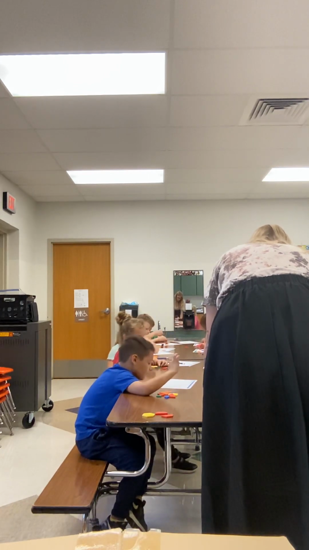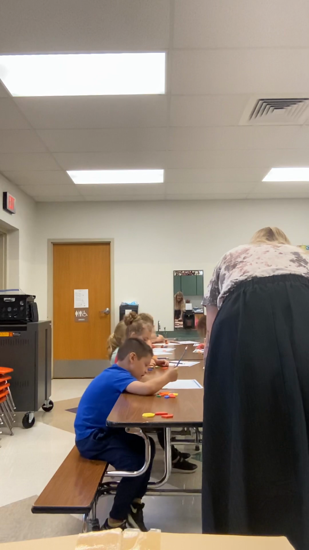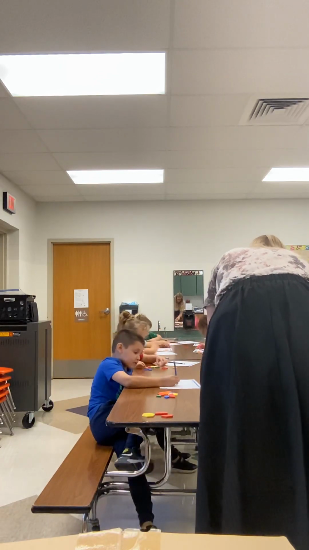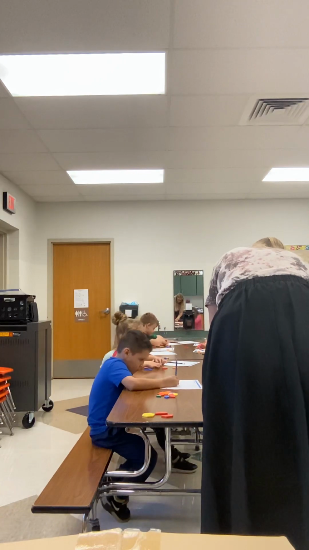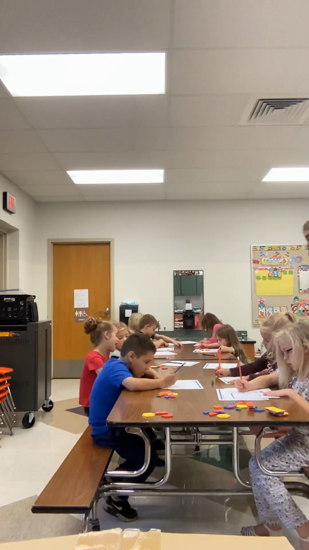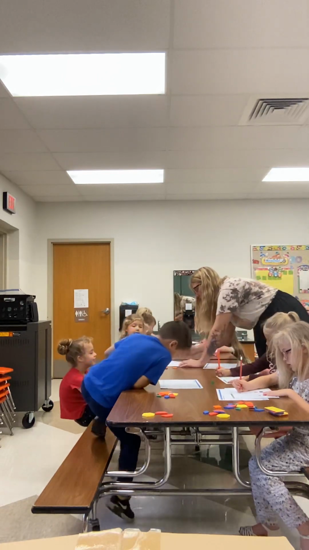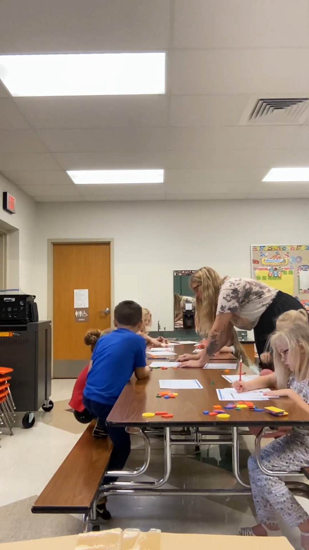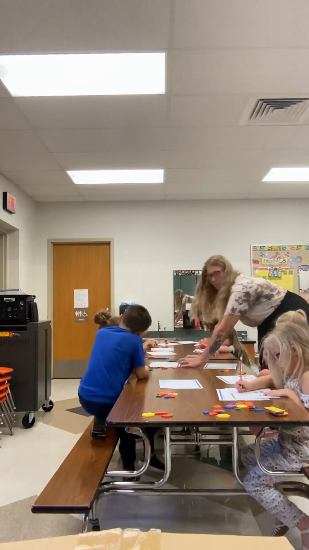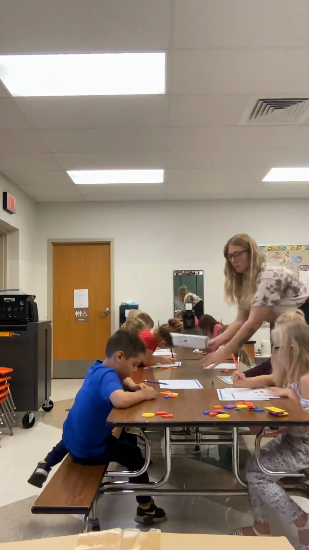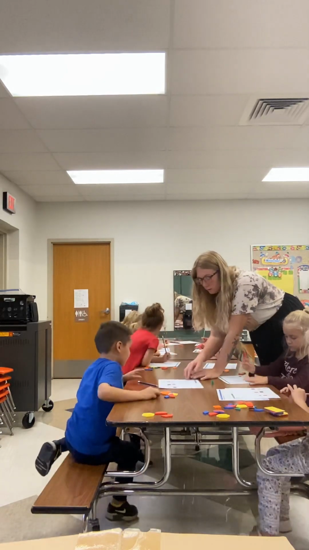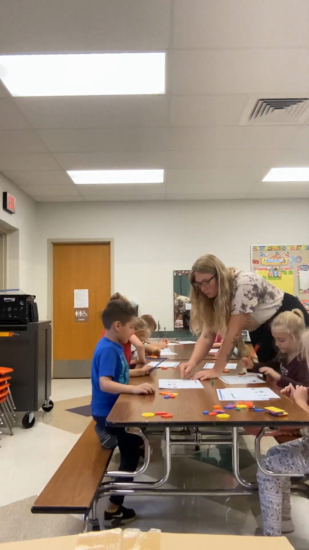How many squares? Now look at this side. How many does it need? Two. So draw two squares. How many shapes do you have right here? So I made a number two. And then I decided I really wanted to make a butterfly. See how it has three triangles and one square?